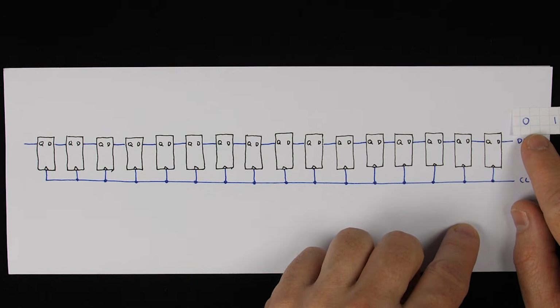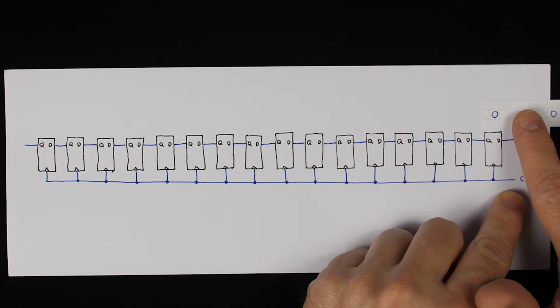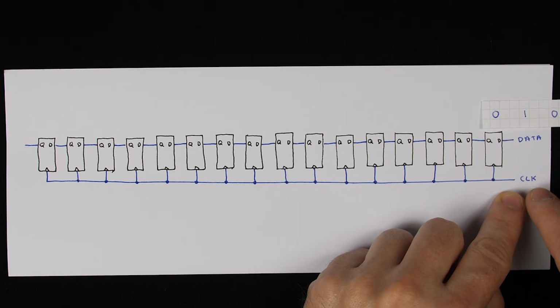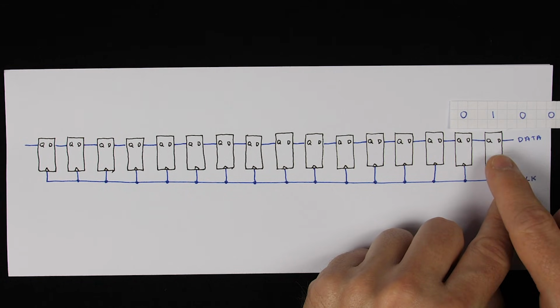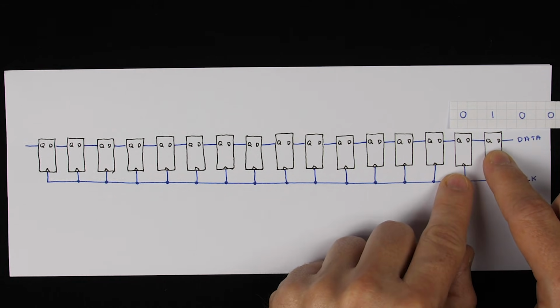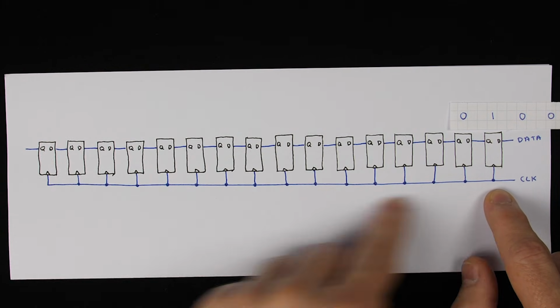And if we have a data bit, let's say we have a 0 here, when the clock pulses, that 0 will be read into that first D flip-flop. Then the next time the clock pulses, if we have a 1 here at the data input, then that 1 will get read into that D flip-flop, but also the 0 that was in the first D flip-flop gets read into the next D flip-flop, because all these clocks are connected together.